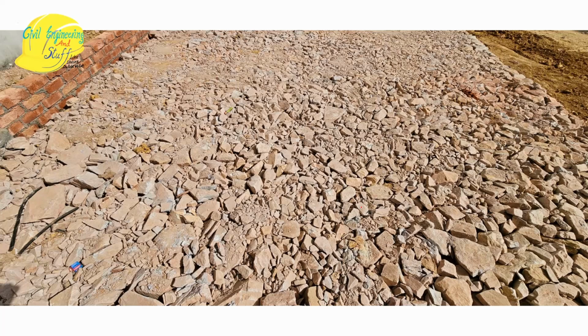Now, this is an image of a WBM road, water-bound macadam road. Here what we see is these coarse aggregates. At first layer, these coarse aggregates are laid on the road and compacted.